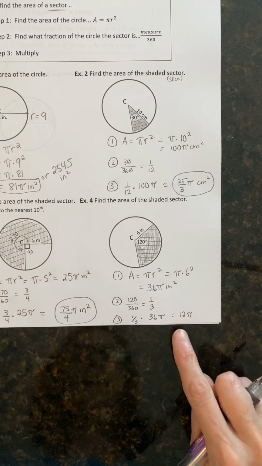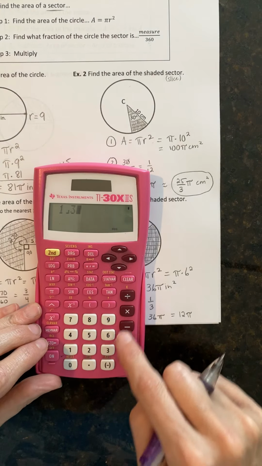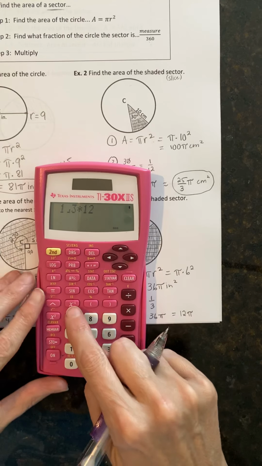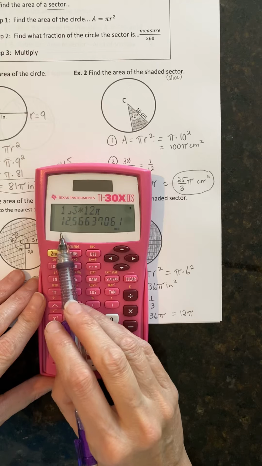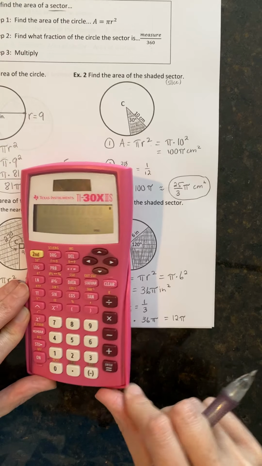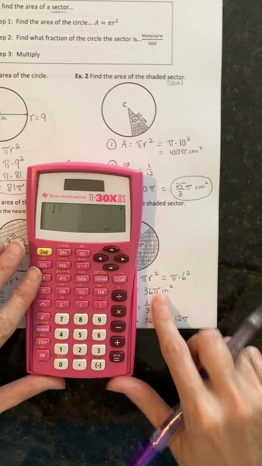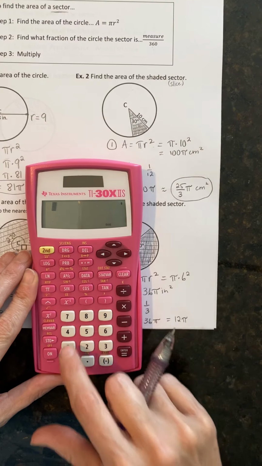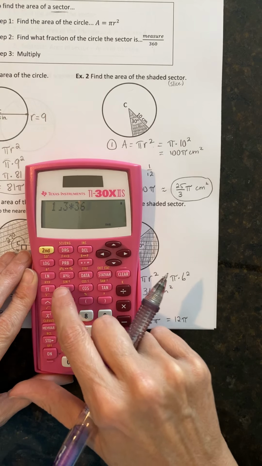If you want that answer as a decimal, then you can type in 1/3 of 12, not just 12, but 12 pi. Hold on, I did that wrong. 1/3 of 36 pi, sorry. 1/3 of 36 pi.